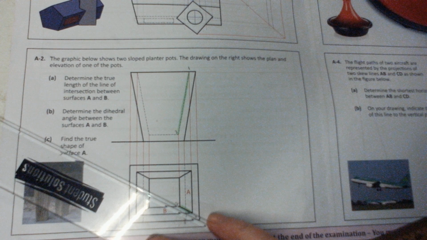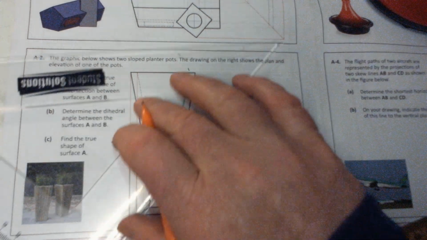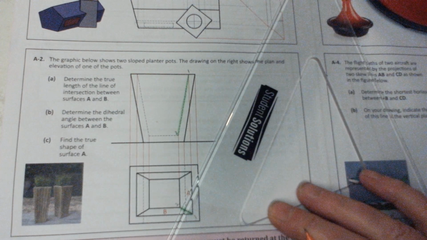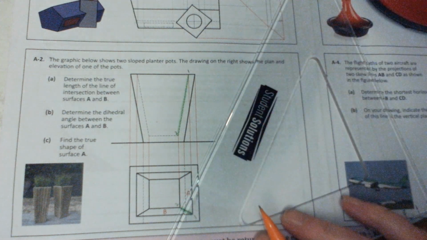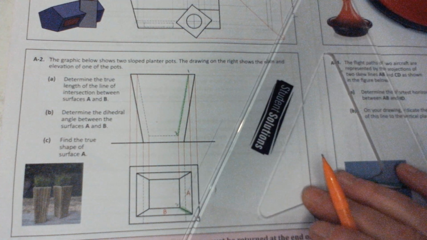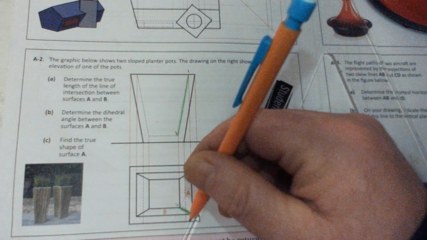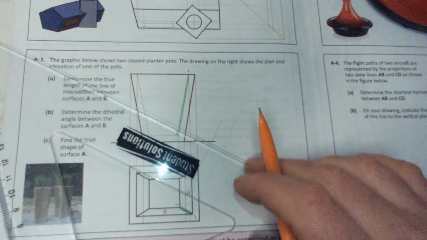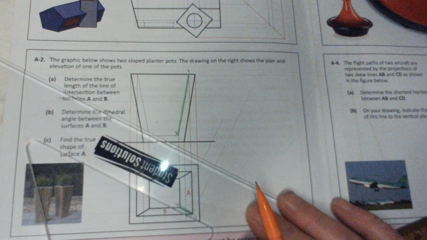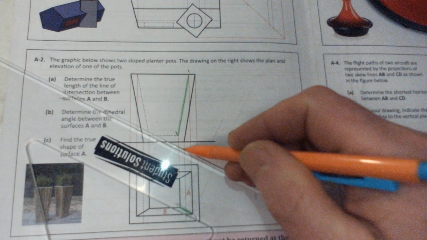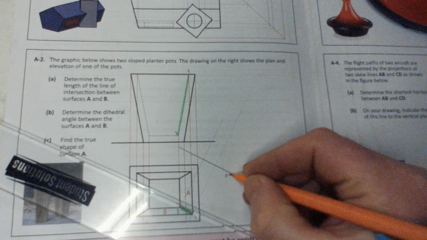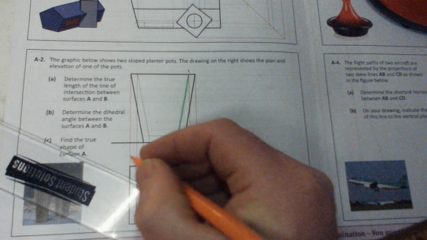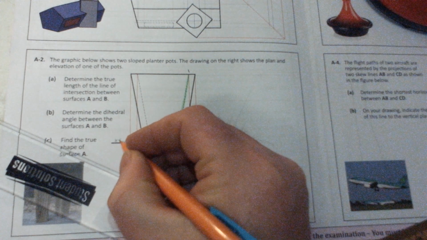So just line that up there. I'm going to go at 90 degrees to that. So we're projecting up here. So I'm going to put an XY line there just above that a little bit. So I'll just call that XY1, because that's my first XY line here.